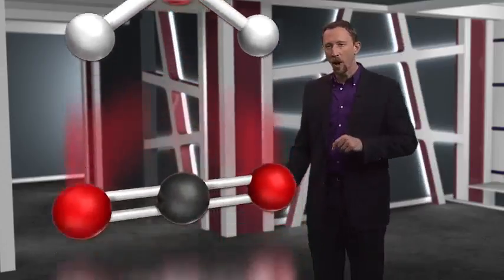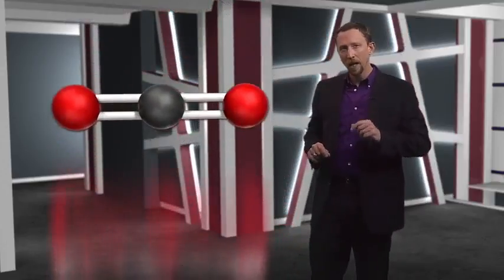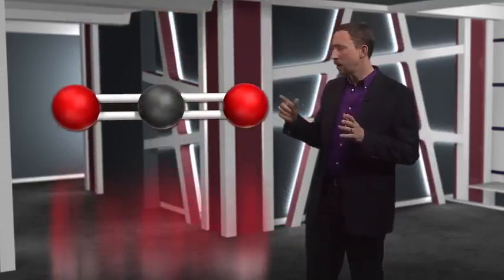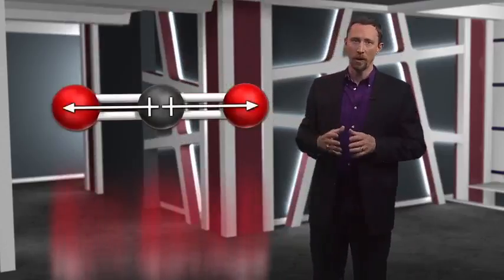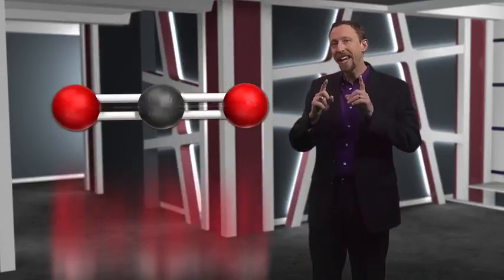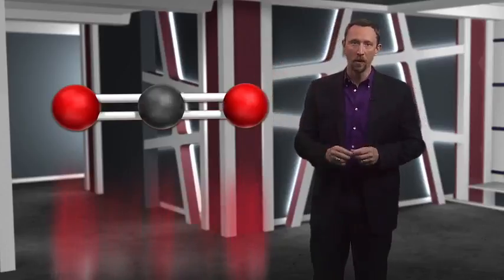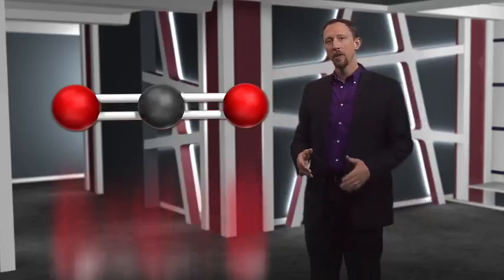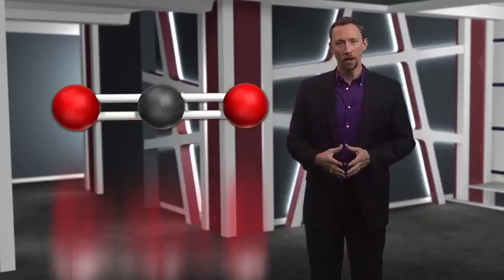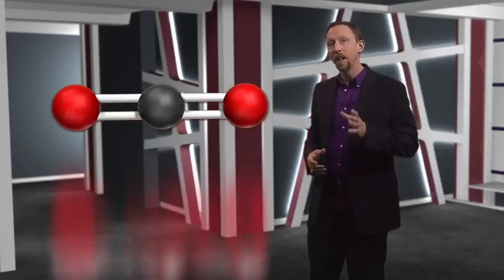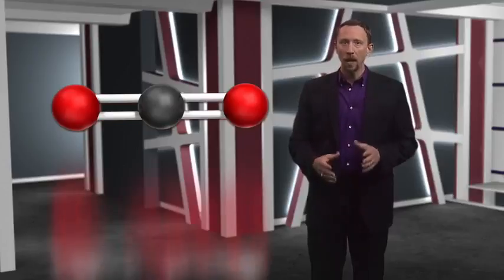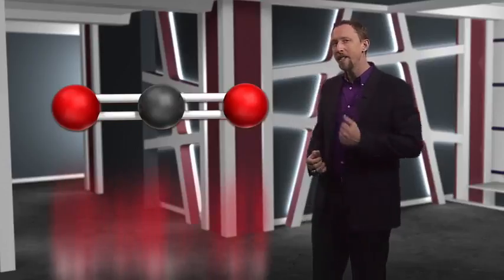Now, take a look at carbon dioxide. Its polar carbon-oxygen double bonds are aligned opposite to one another. Now, this means that they cancel, and overall, there is no net molecular dipole in CO2. So, water is a polar molecule, and CO2 is a nonpolar molecule. And we know this from their molecular geometries, right? So, why is that so important?